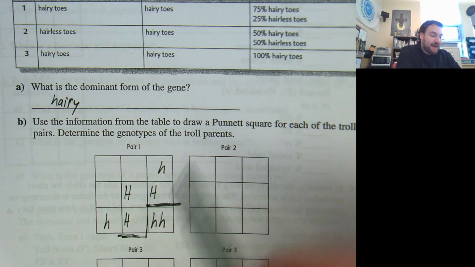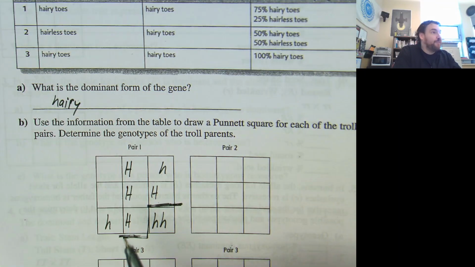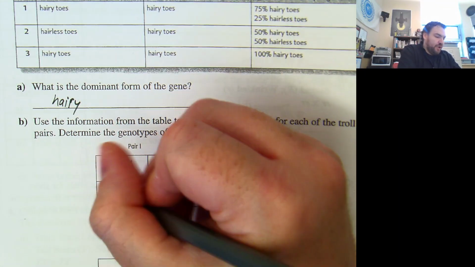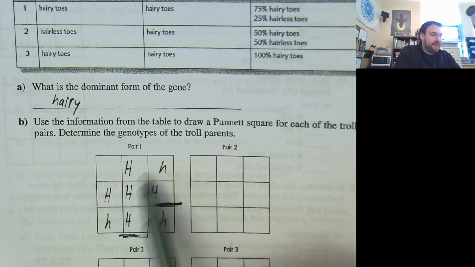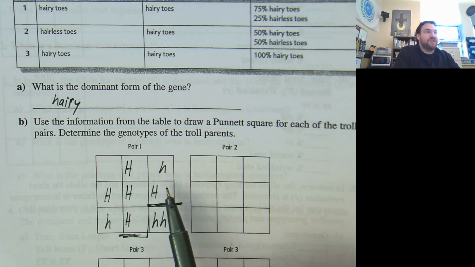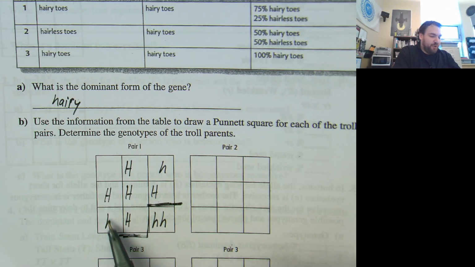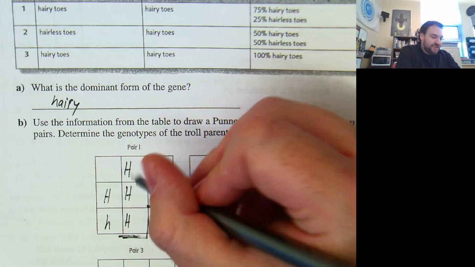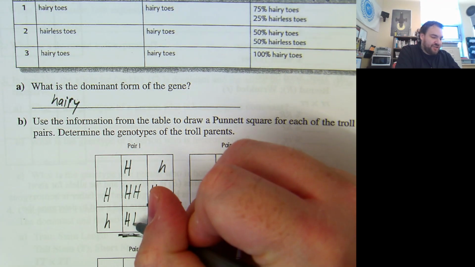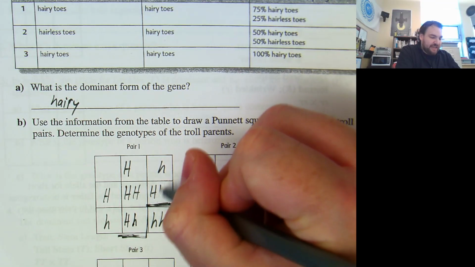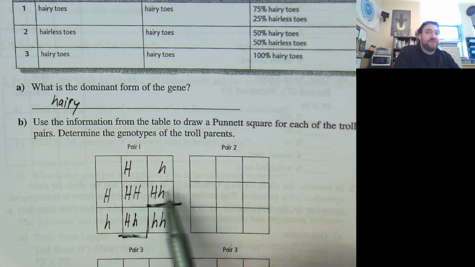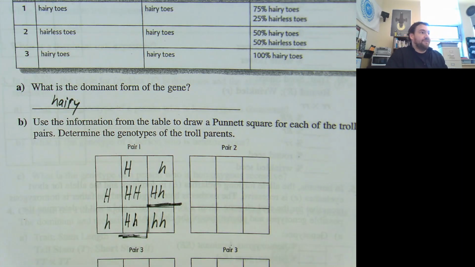So the only way that's going to happen, with both parents also being hairy, is if they are both heterozygous. We have to have a lowercase, but three of them have to have an uppercase. The only way that happens is if both parents are heterozygous. That gives you big H big H, big H little h, big H little h. All three of these, 75%, are going to have hairy-toed offspring, and that's your 25% hairless-toed offspring. That only happens when they're two heterozygous. Does that make sense, Kiwana?